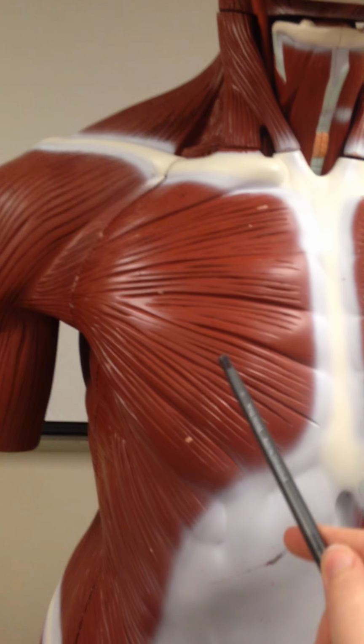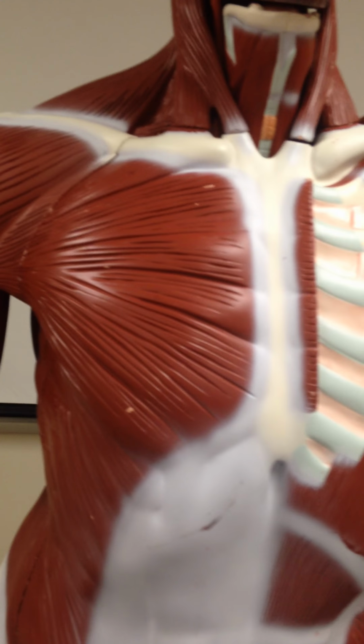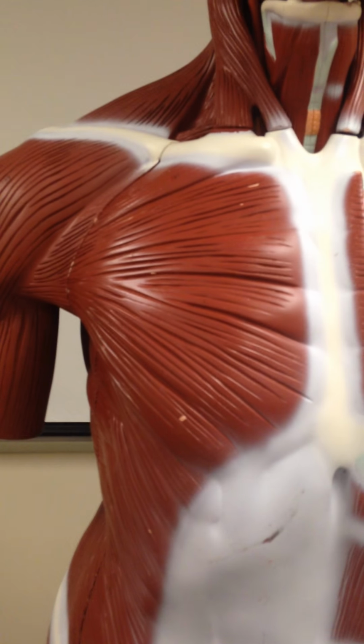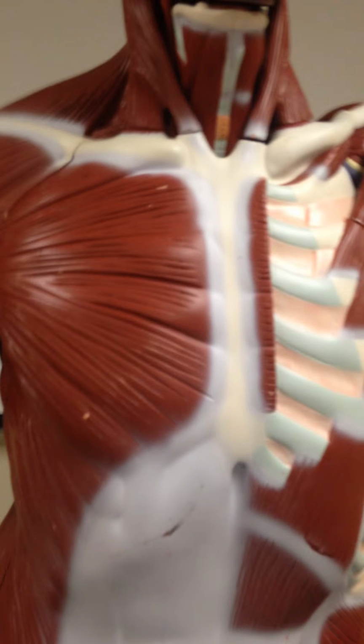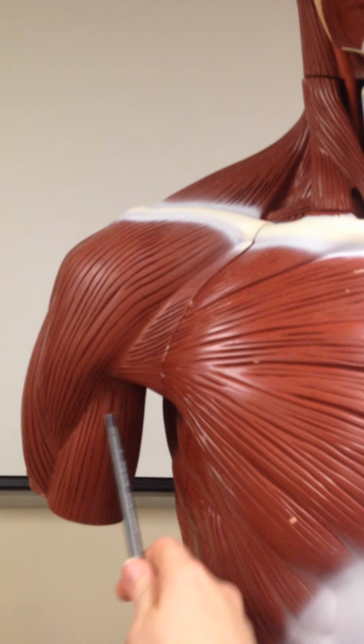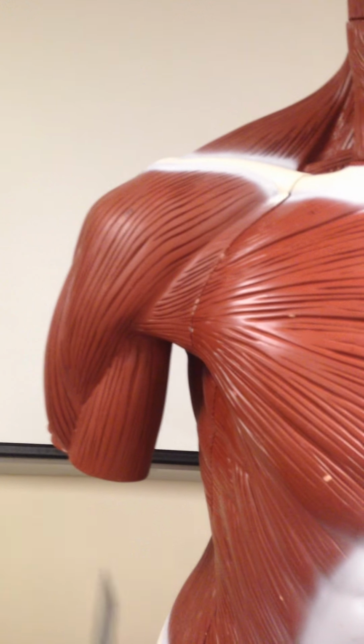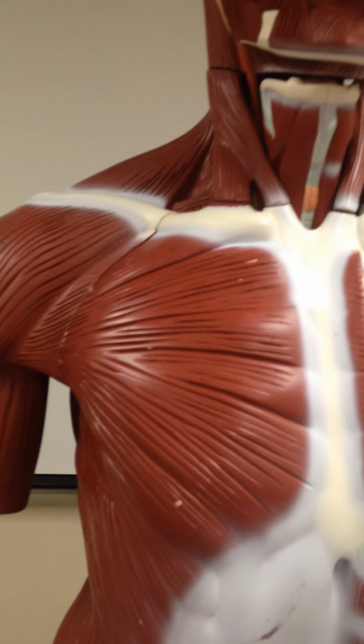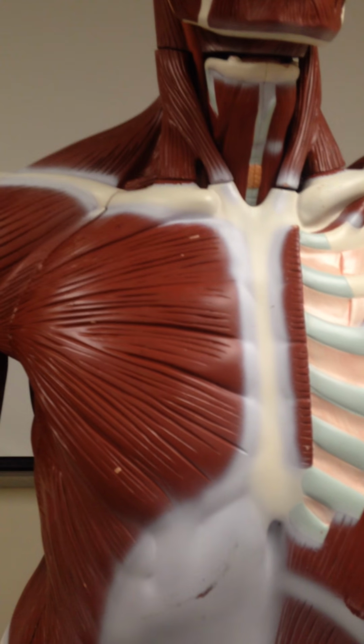So the pec major is responsible for adducting the arms. So that's going to be specifically the arm, not the forearm, it's adducting, bringing the arms closer to the midline. So that's the pec major.